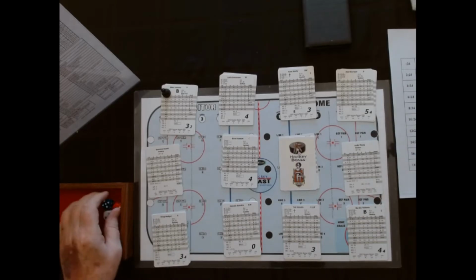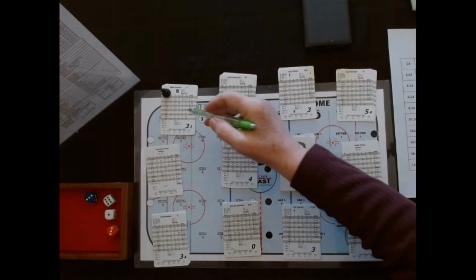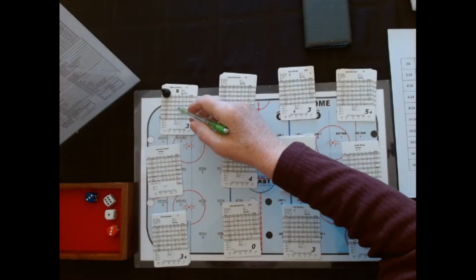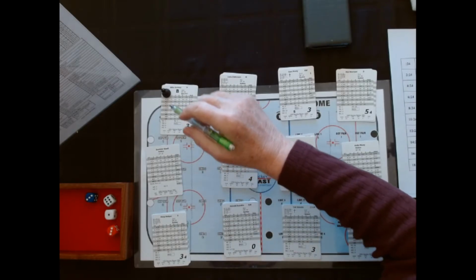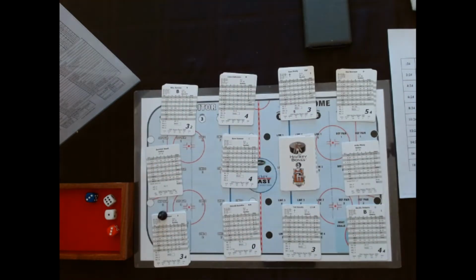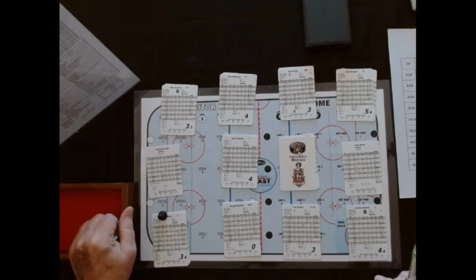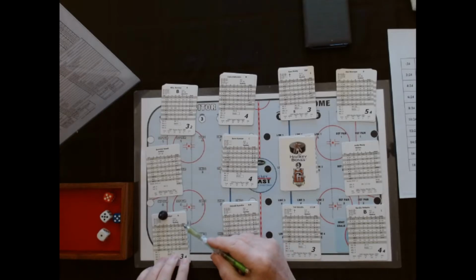All right, here we go. We're looking at Mike Ramsey. It's a 3-7. That's the PP one. That's an interception, but on the power play, interception becomes a pass, and it goes to the right D. And we're looking at Bodger, and after Bodger, the penalty will be over. 5-6.